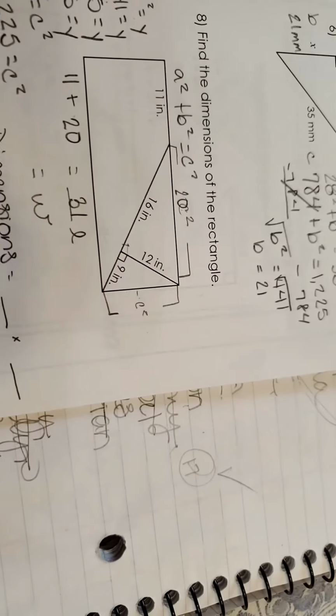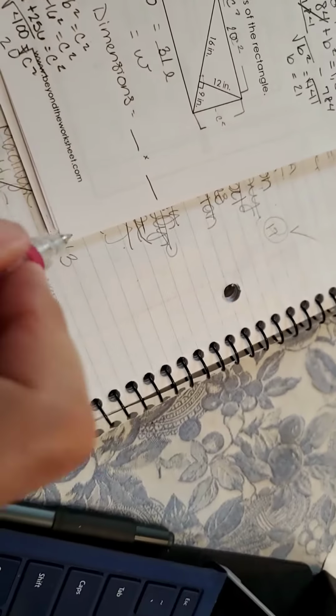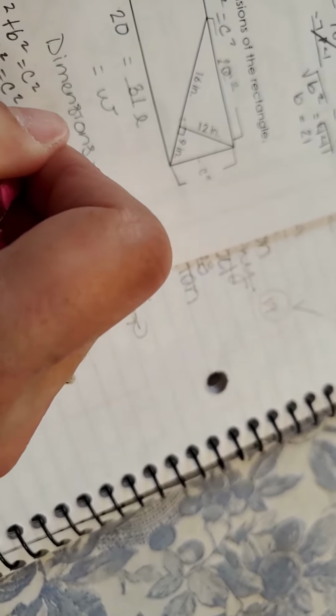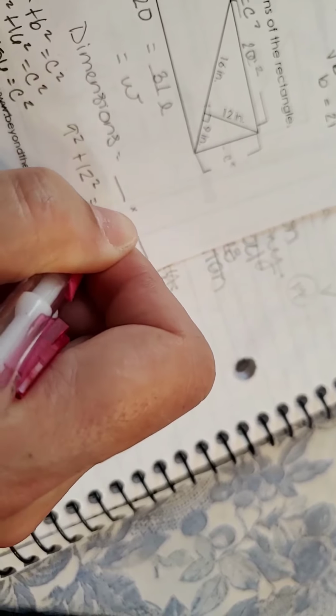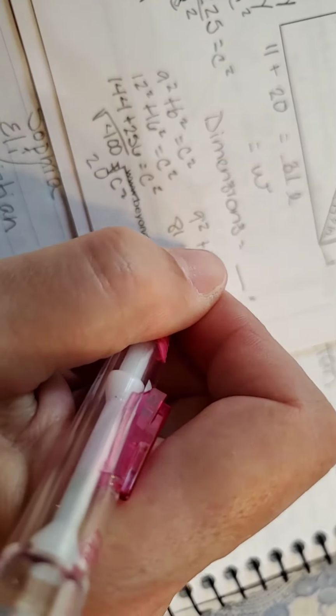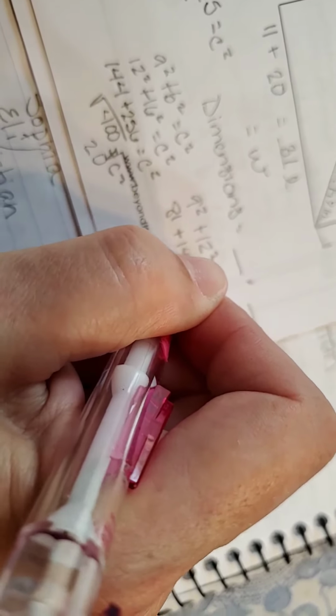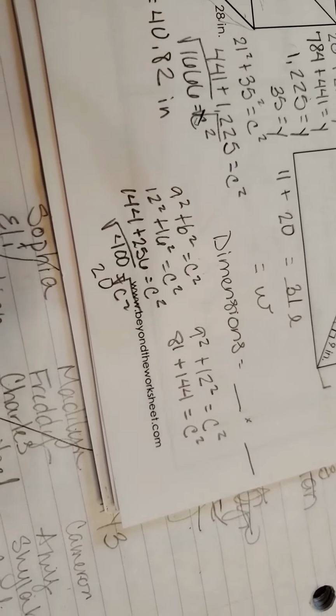Oops, it's a little hard to see, not dialed in. So it's going to be 9 squared plus 12 squared. So 9 squared plus 12 squared is going to equal c squared. So 9 squared is 81 plus 12 squared is 144, and that's going to equal c squared. So we'll just go back over here. We'll go ahead and add those.